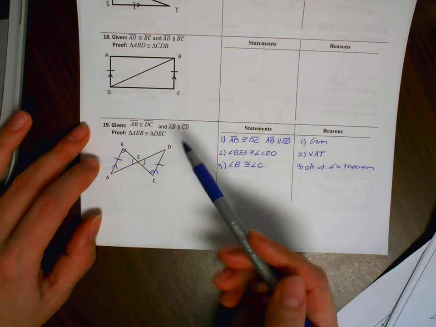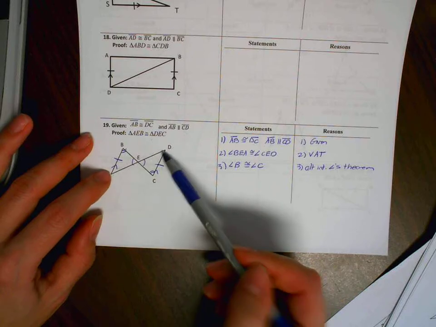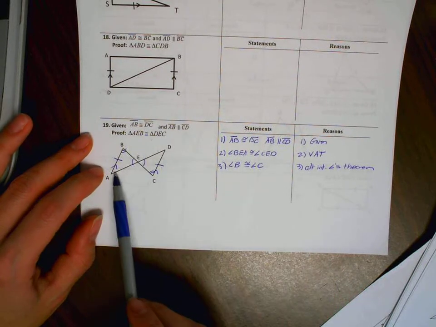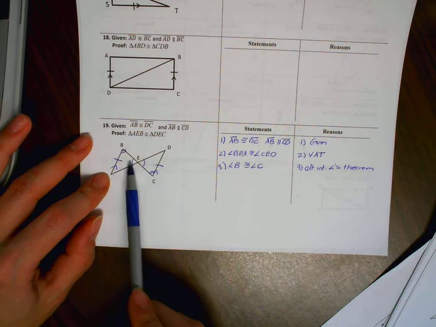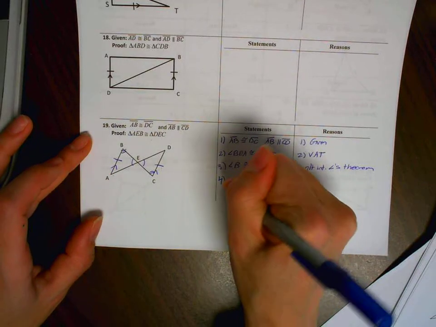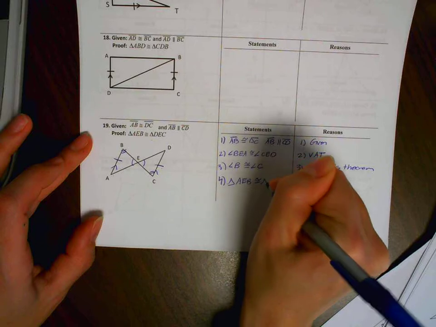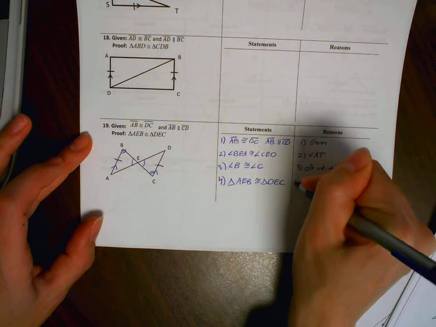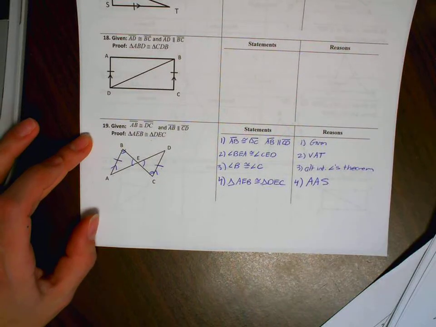Now, I could also say, this is another transversal, and I could put these, but do I need to say those angles are congruent? No. Because I could say angle A is congruent to angle D by the same reason. But I don't need that because I already have angle, angle, side, which is all I need. So I have triangle AEB is congruent to triangle DEC. And the reason being angle, angle, side.